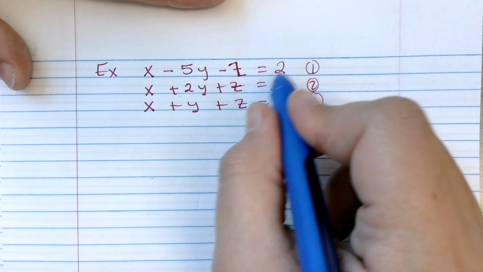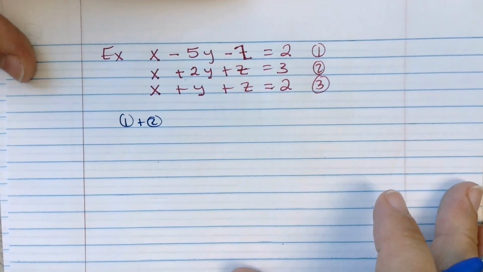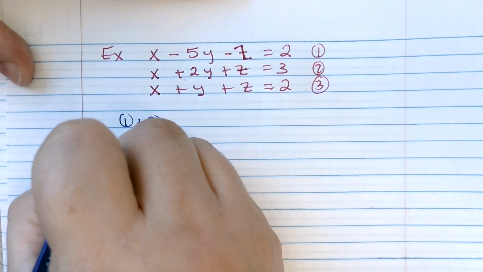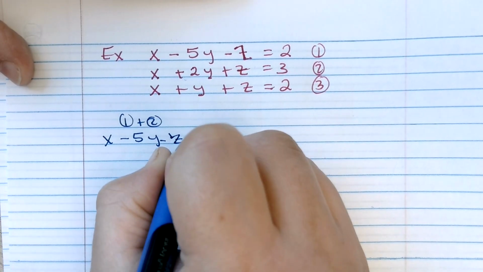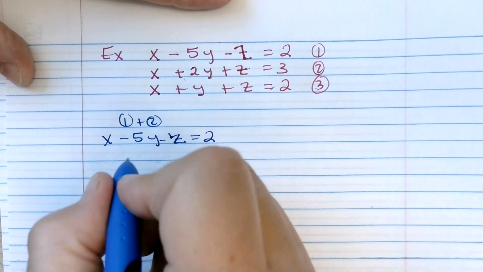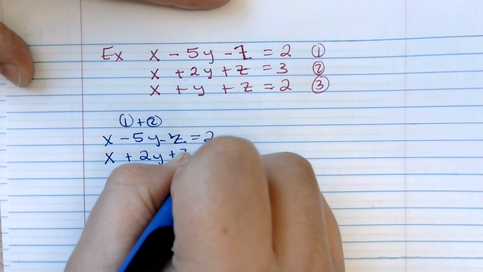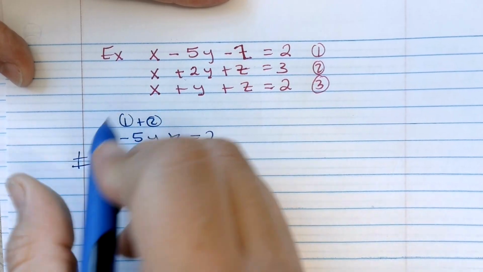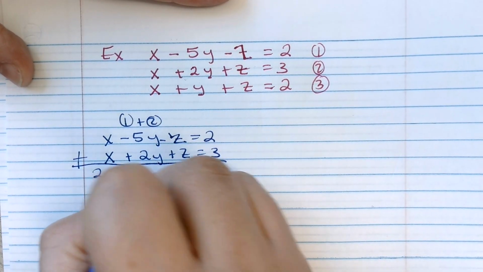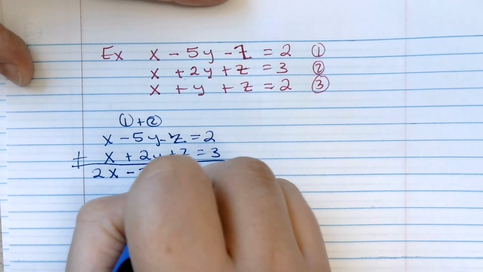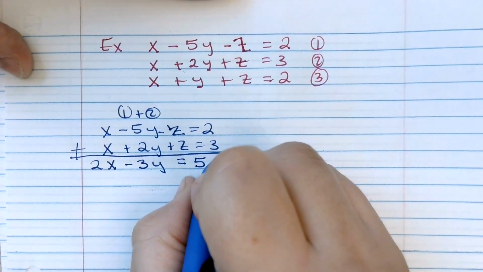So what I'm going to do, I'm going to match equation 1 with equation 2. Maybe, if I could write it down right. Add them up, and we'll see that we lose z, or we eliminate z here. So this is equation 4.